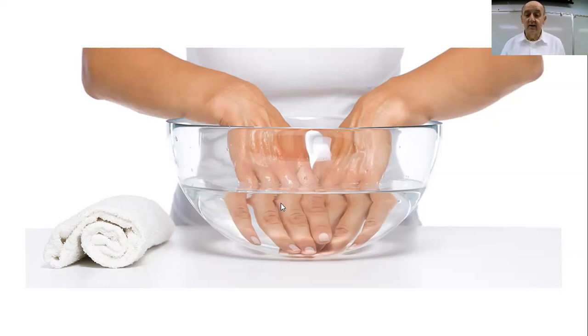So your two hands would be detecting two different temperatures. And that's because we adapted the warm receptors on this hand by immersing this hand for a minute in warm water and giving it time to adapt. So this is the adaptation process.